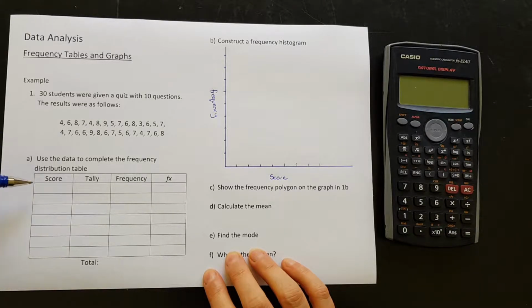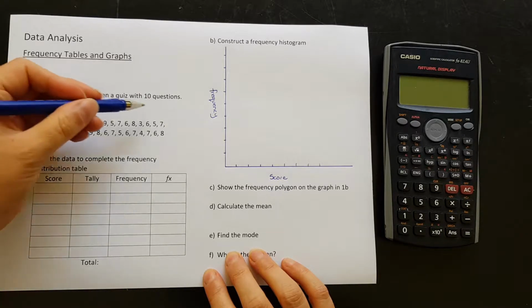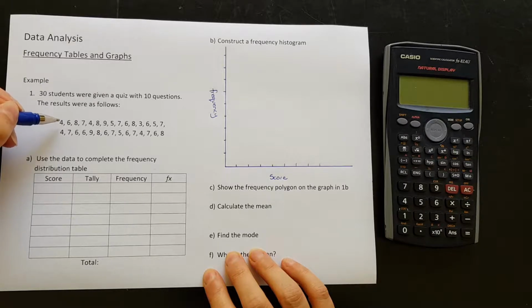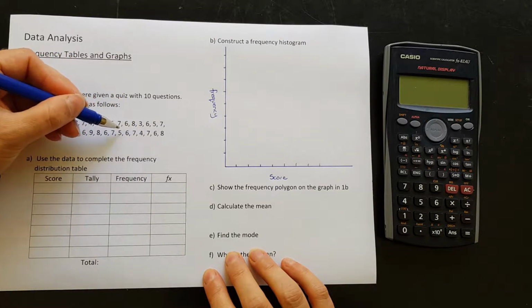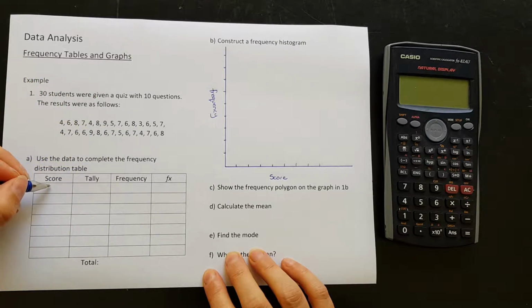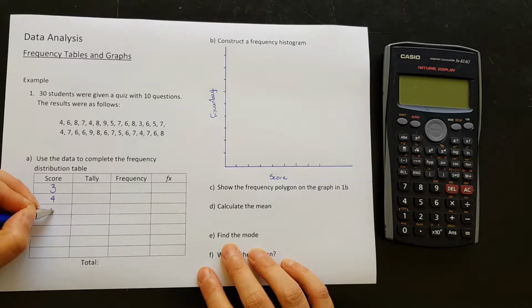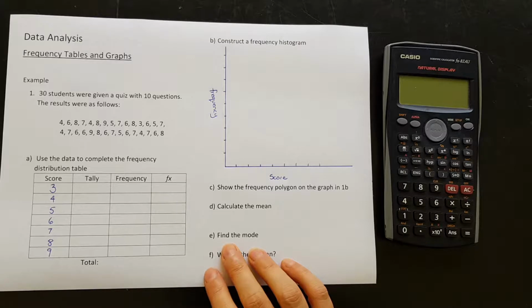So first of all, let's fill in our score column. We need to look through our data and find our lowest score. Okay, is there anything lower than 4? Yes, there's a 3. Anything lower than 3? Okay, so 3 is my lowest score, and my highest score is 9. So 3, 4, 5, 6, 7, 8, 9. We list all our numbers down from our lowest score through to our highest score.